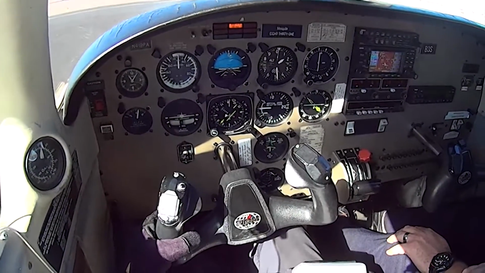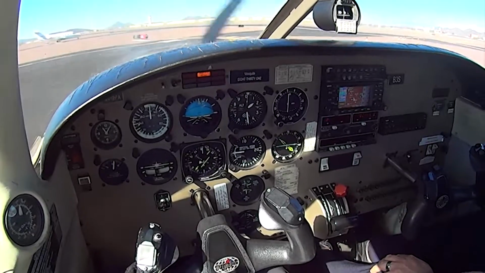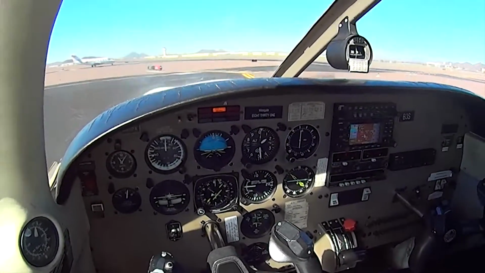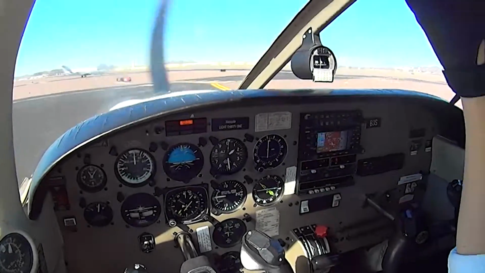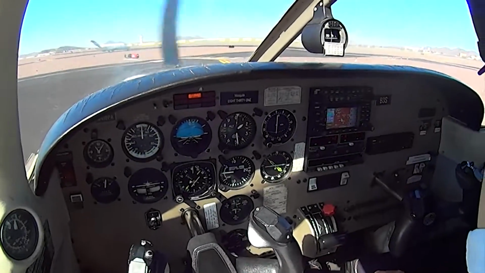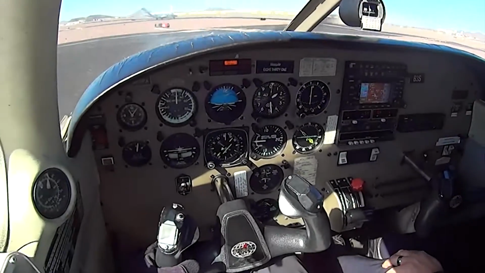We're all done there, and finish the ground check checklist. Good. And start the before takeoff checklist. Master on. Alternator on. Magneto on.